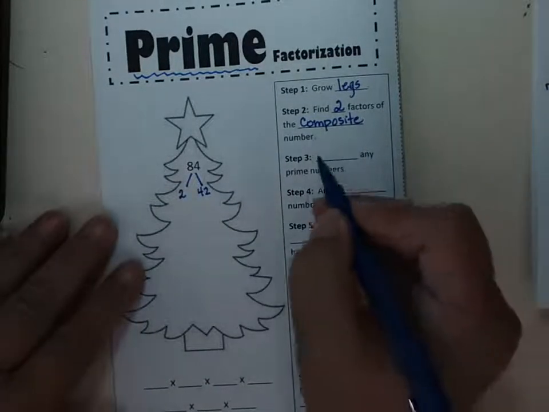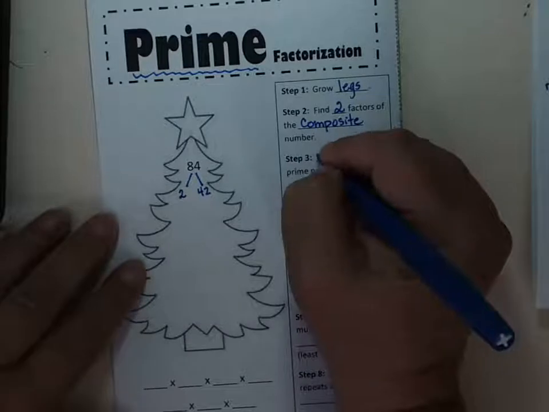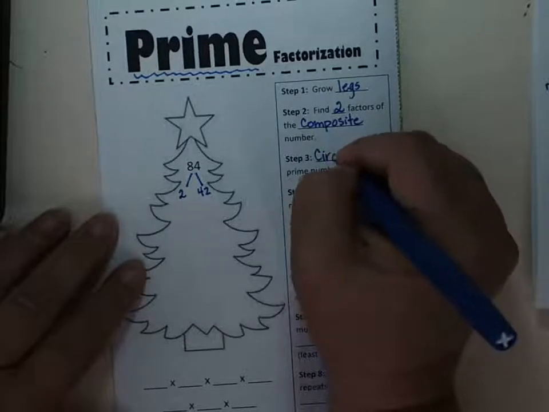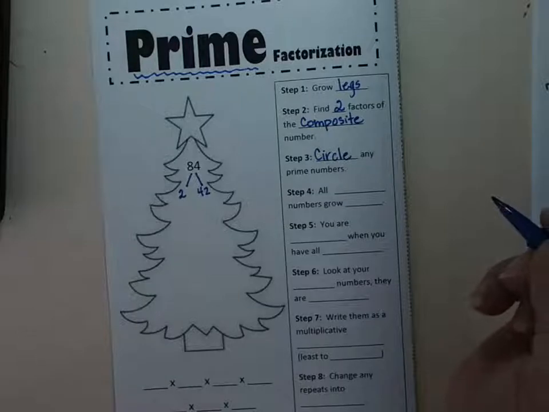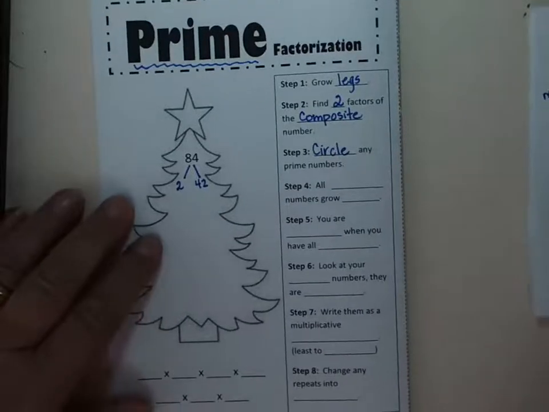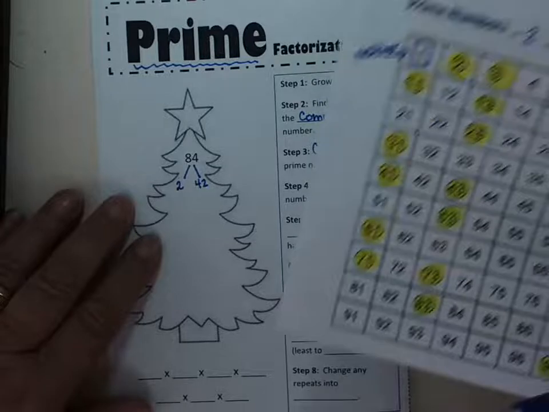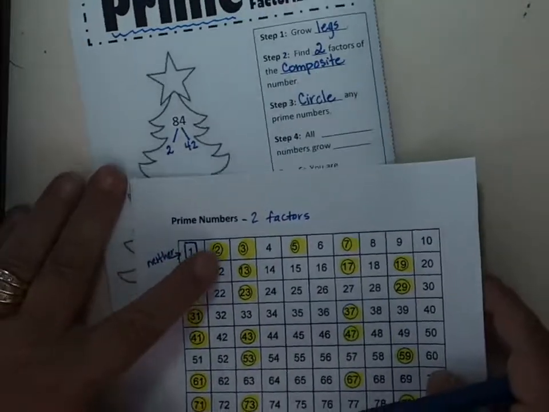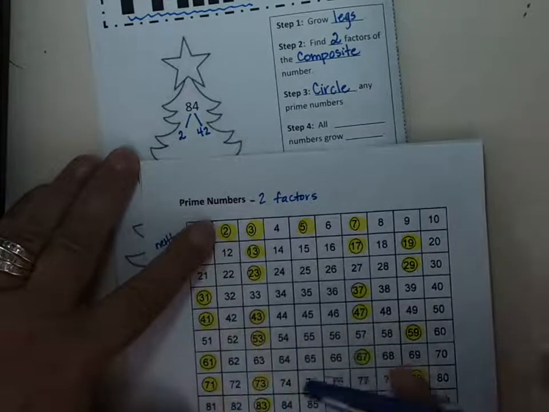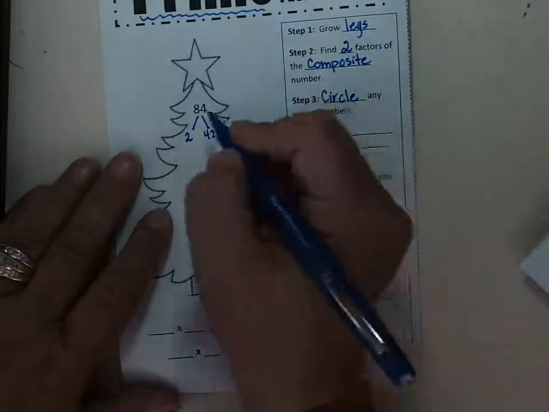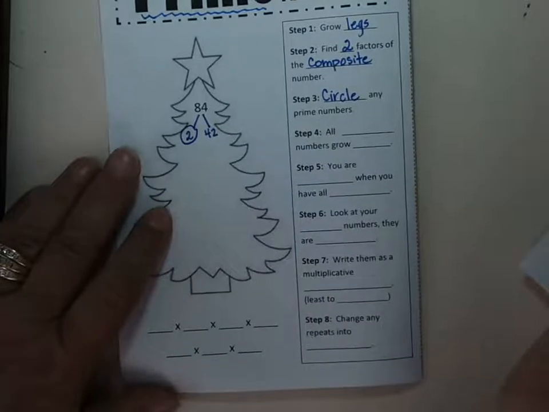Okay? Step 3, we're going to circle any prime numbers. This is a vital step because once you circle it, you know it no longer grows legs. So the number 2 and the number 42. Okay? 2 is definitely prime. 42 is not. So 2 gets circled.